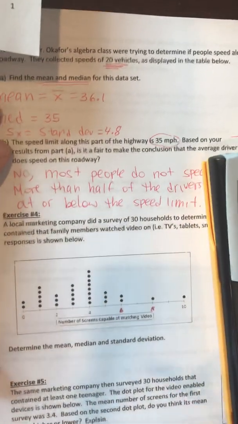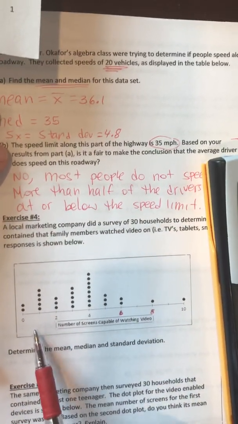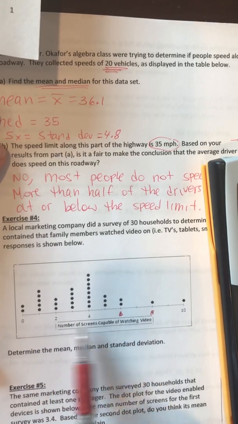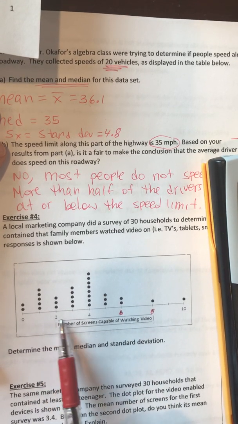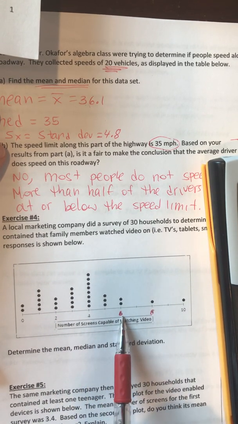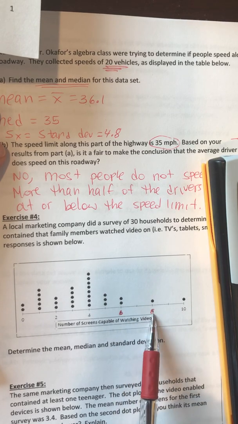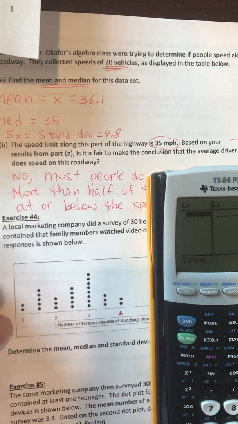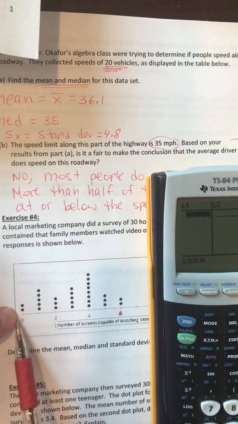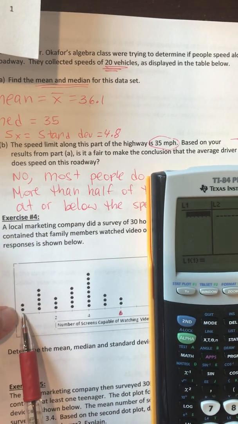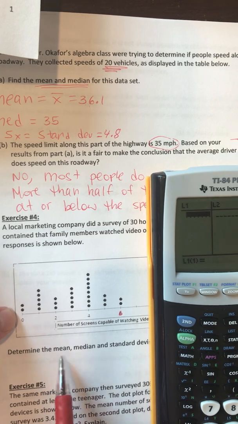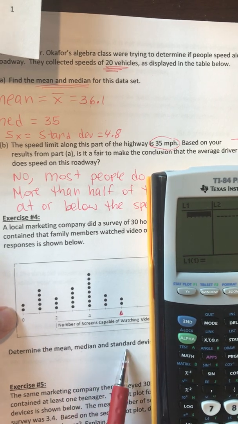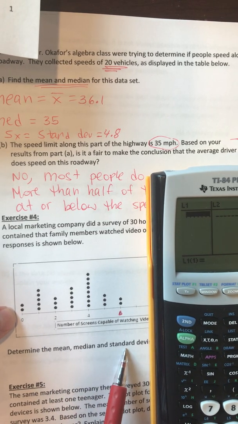All right, I'm going to model two more examples here. Just keep in mind that this didn't print out nicely. This should be 0, 1, 2, 3, 4, 5, 6, 7, 8. That's an 8, and that's a 6. All right, so when you go to enter this data, remember, each dot is a number that you have to input. All right, and when they're looking for mean, median, standard deviation, that's one variable stats.